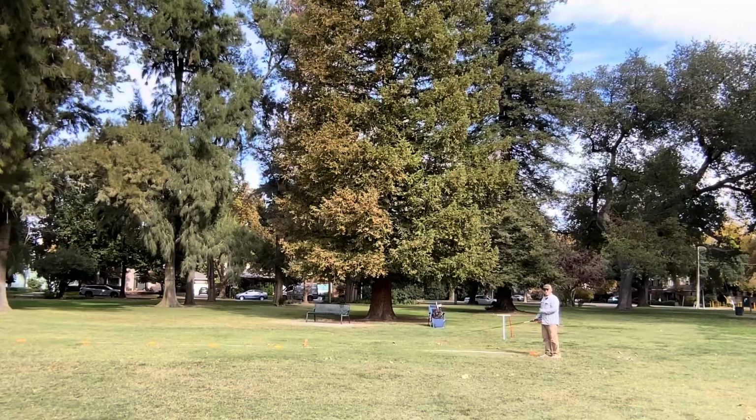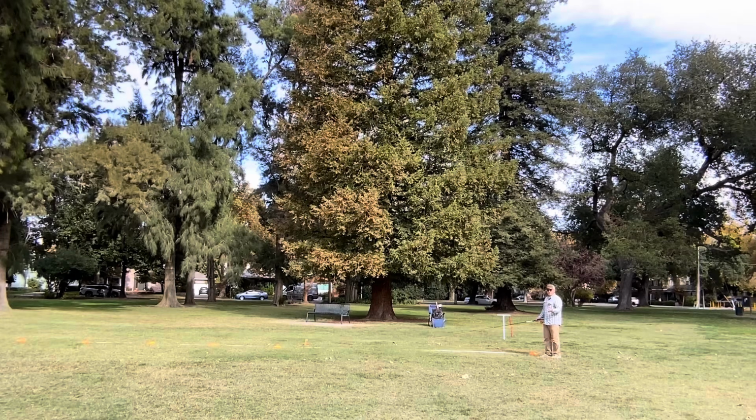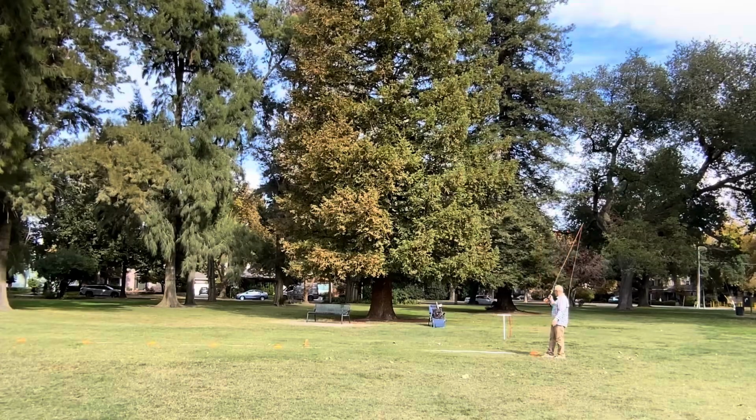So I've set my line up in the fly casting tool that I use on the grass. And if you haven't seen my roll cast video, I suggest you go back and watch that. But right now I'm going to do a narrow loop roll cast. This is a narrow loop.